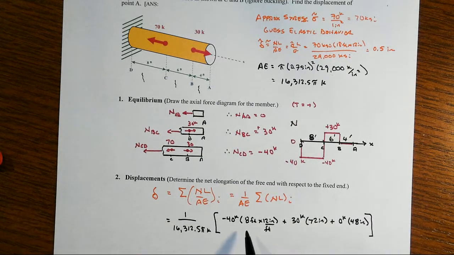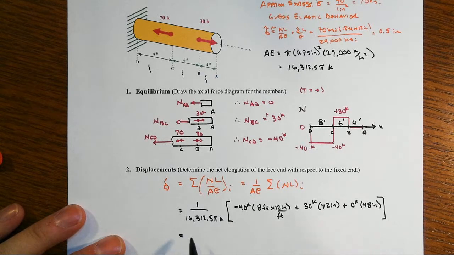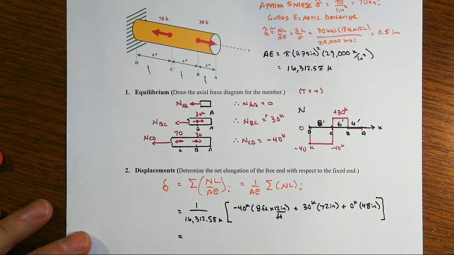I don't know which one of these wins out. Looks to me like probably we're going to have shortening, because look what happens here. 40 is bigger than 30. It's a negative. We've got the longer length there. Everything says that this is going to end up shortening, that end A is actually going to end up moving to the left. Let's find out what happens.